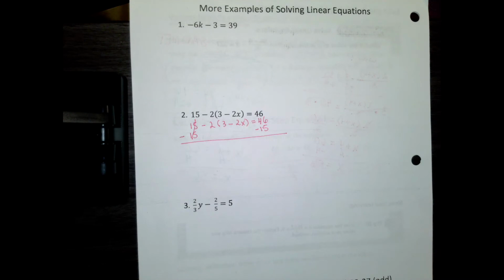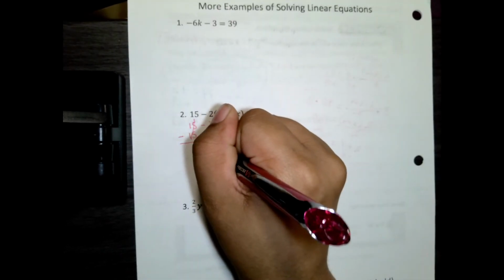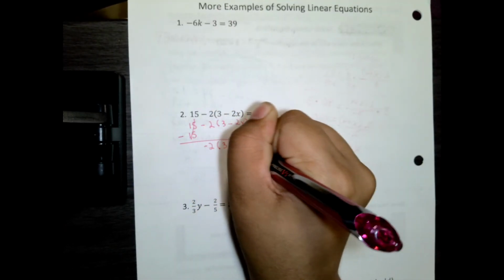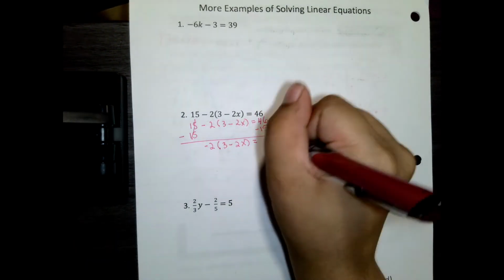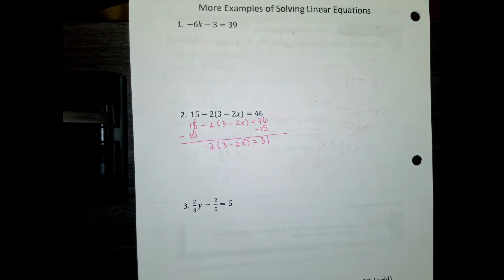If we do that, we're going to end up bringing down our -2 times our parentheses, (3 minus 2x), equals 46 minus 15 is 31. Alrighty. What can we do now? Well, there are two options here. We can divide by -2 on each side and just keep going. But if we do that, we're going to bring ourselves into that nasty fraction situation. And we don't want that.